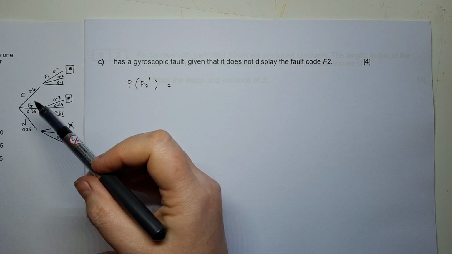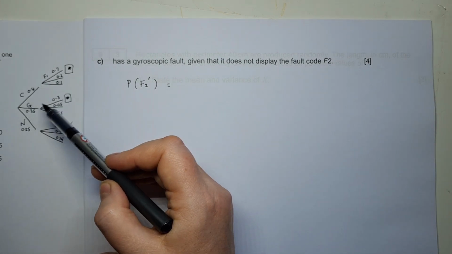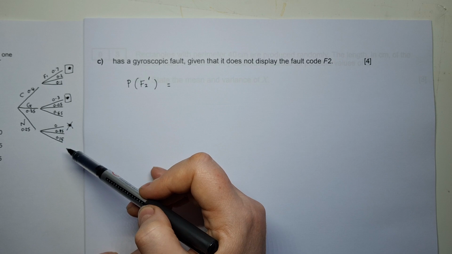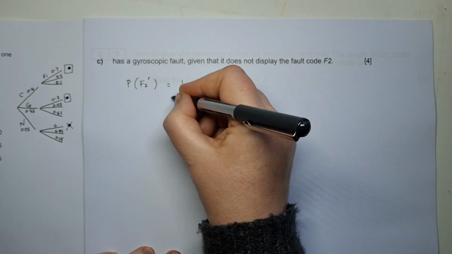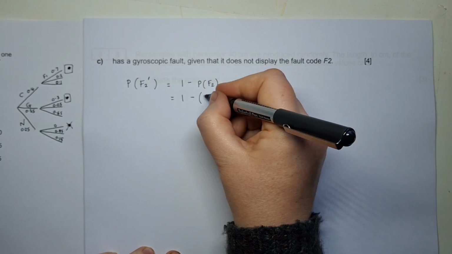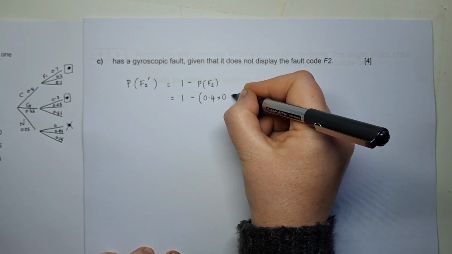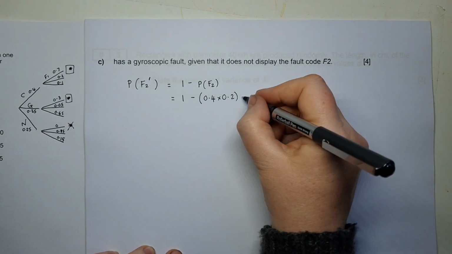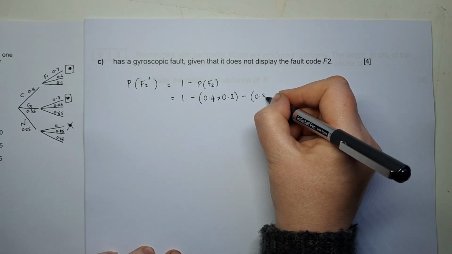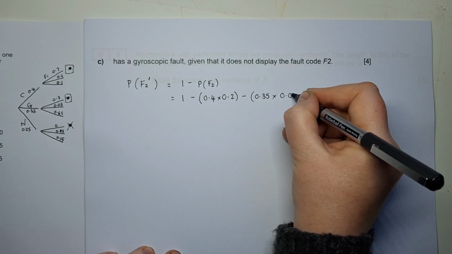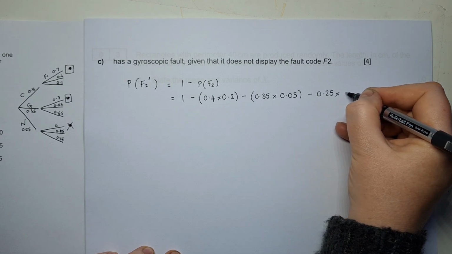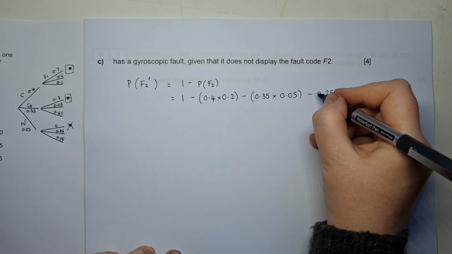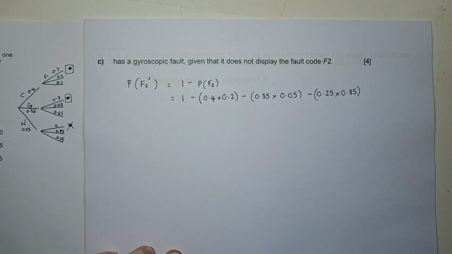F2, which would be CF1, CF3, GF1, GF3, NF1, NF3. Or you could do it as 1 minus the probability that you do have an F2, which is 1 minus 3 branches, so slightly quicker. Okay, so an F2 fault, you could have a C followed by F2, you could have a G followed by F2, and you could have an N followed by F2. Okay, if you work out 1 minus all of those, you'll end up with your answer.